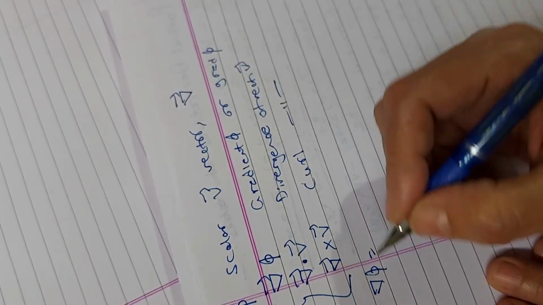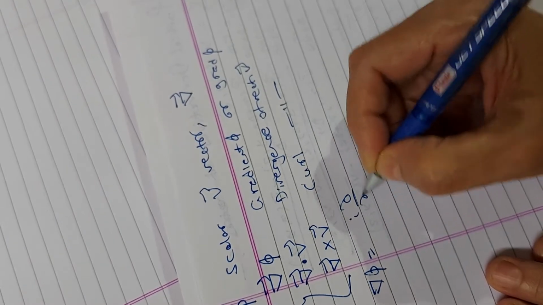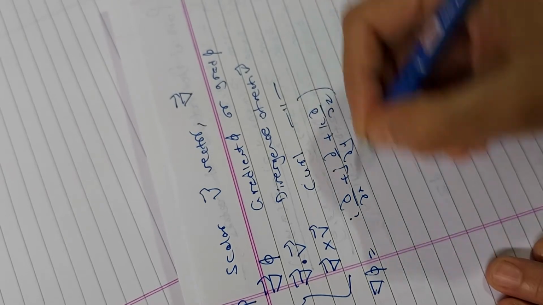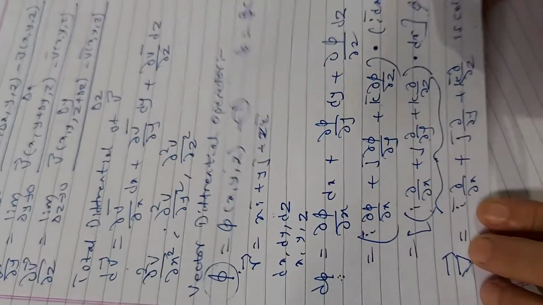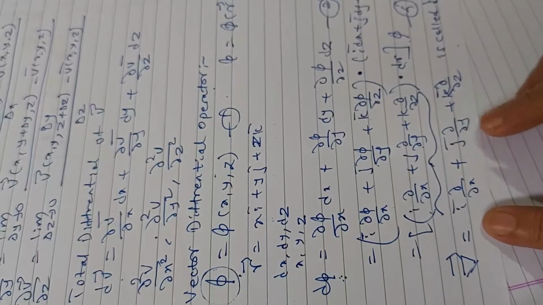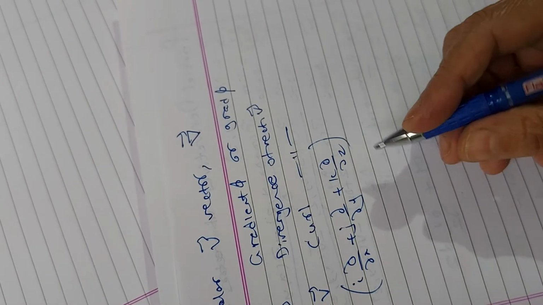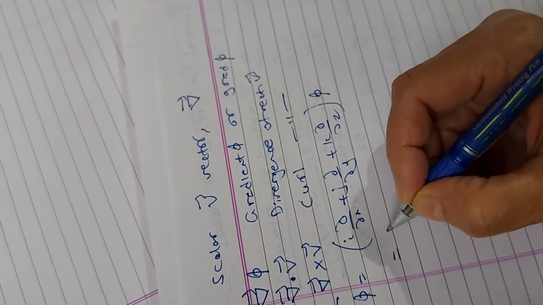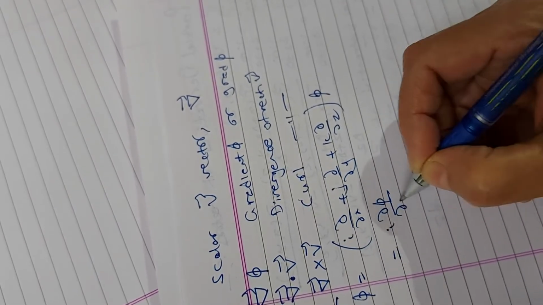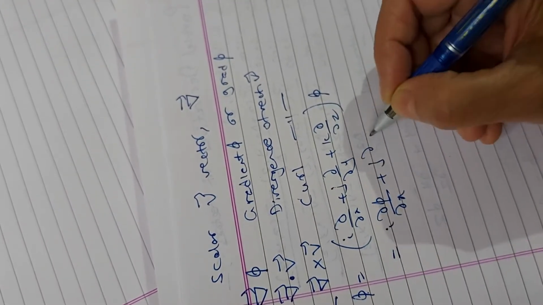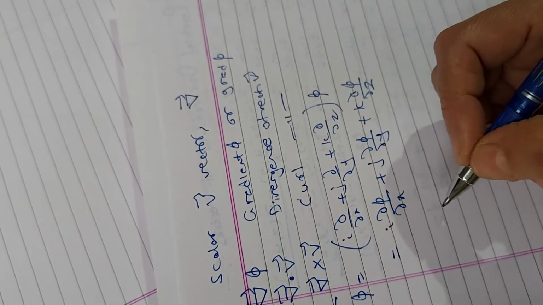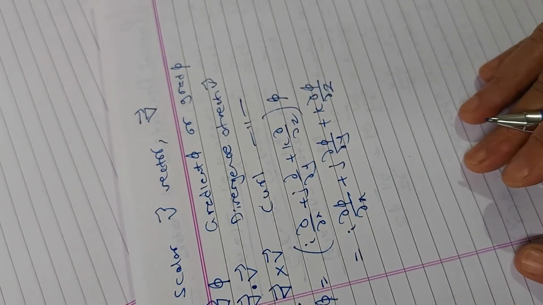Now what is del? Vector differential operator. What is the definition? i ∂/∂x plus j ∂/∂y plus k ∂/∂z is called as del, vector differential operator. Now what we have to write outside the bracket is phi, correct? So if we write it this way, i ∂phi/∂x, taking it inside, plus j ∂phi/∂y plus k ∂phi/∂z, correct? This term we are ready with.